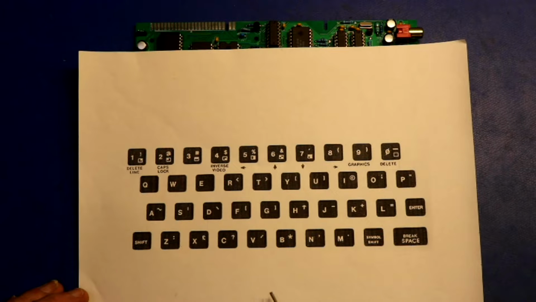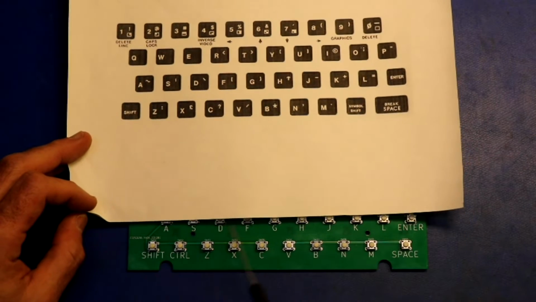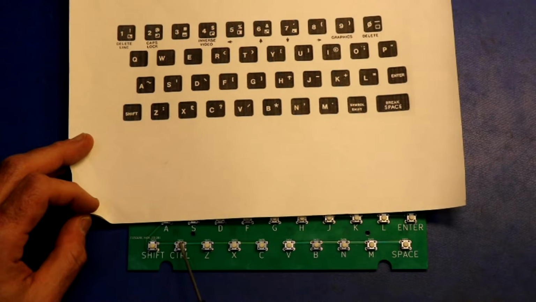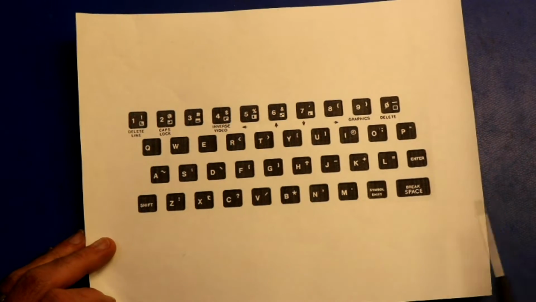The punctuation, some of them are in kind of weird spots, and you'll do that with the control key, which is actually, I believe, the symbol shift. So the layout on this keyboard here is a little bit different, because it's got the shift and the control shift over here, whereas this one I printed online had the control shift over there.